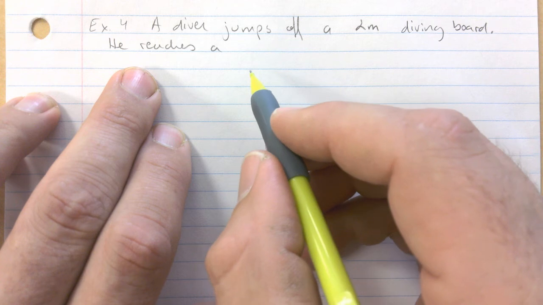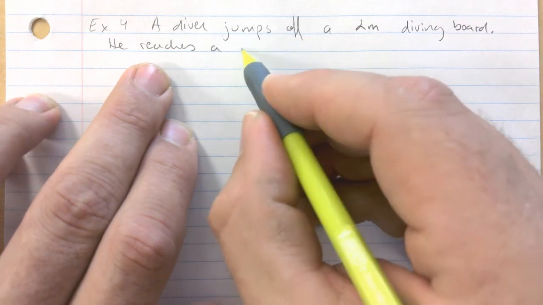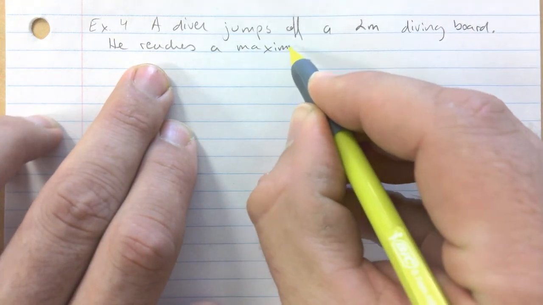Reaches a maximum height. So just write this down, okay? I'm a little behind with my notes here.